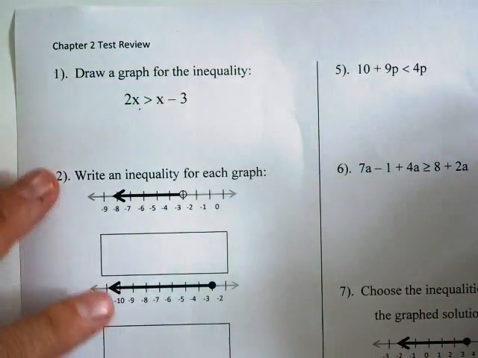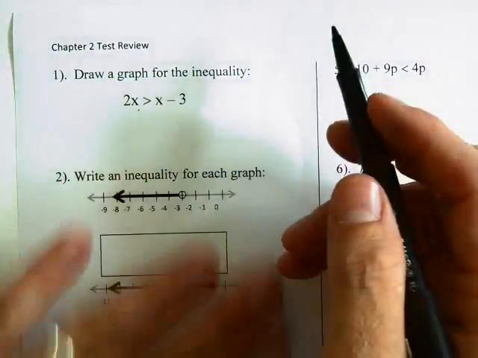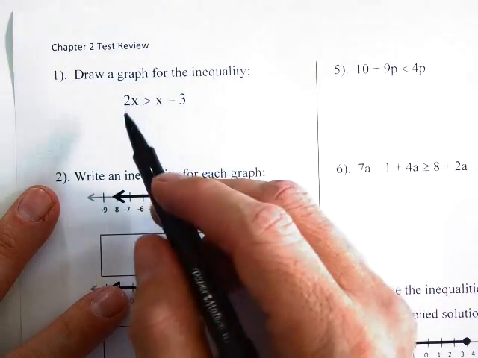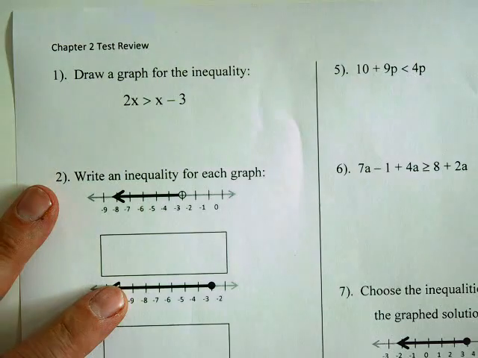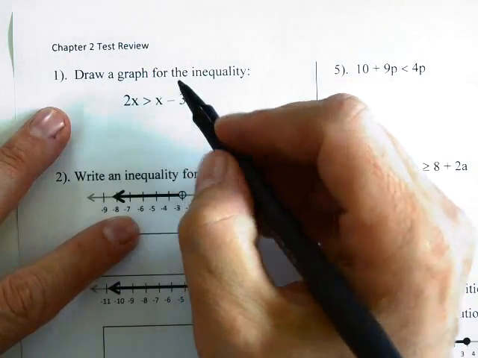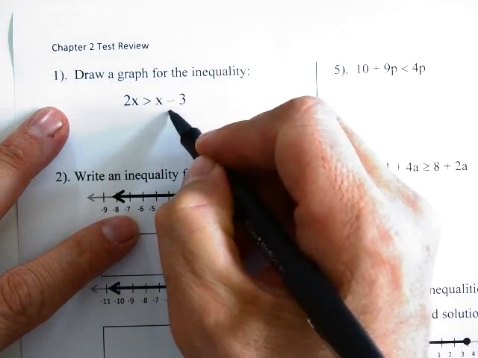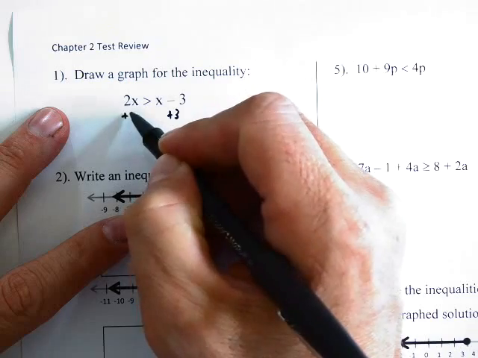Here we go. It says draw a graph for the inequality. Well, before we can draw any graphs, we need to isolate the variable, which is something you did a lot last chapter. So let's go ahead and get the x by itself. I'm going to add 3 on both sides.